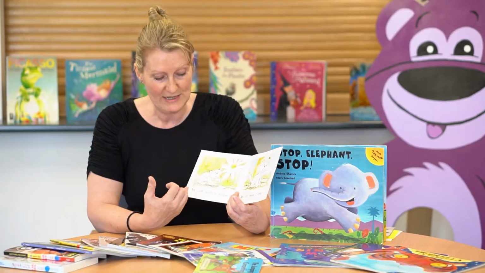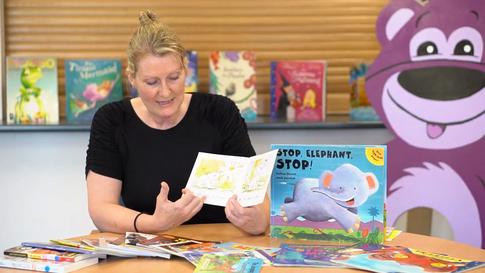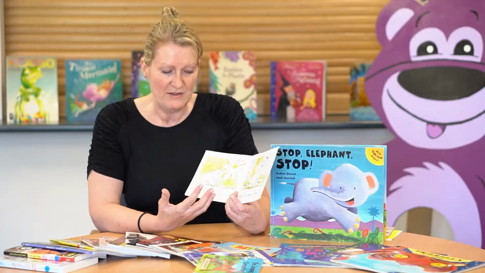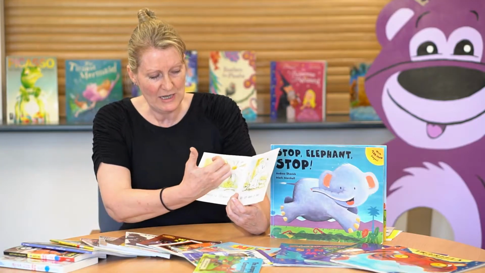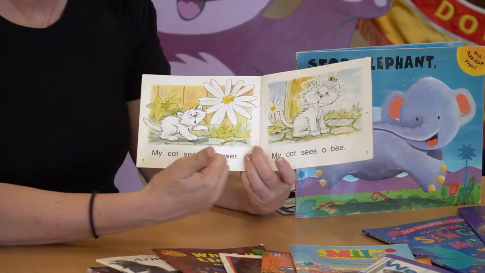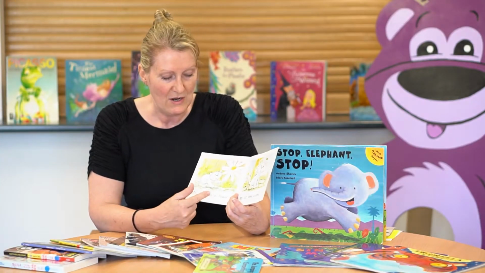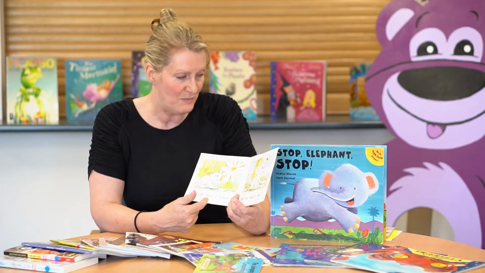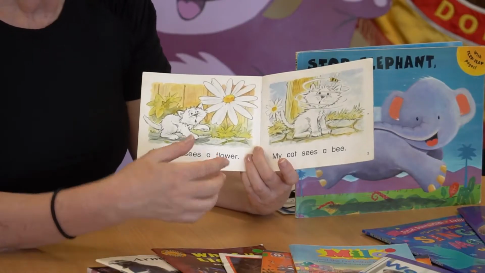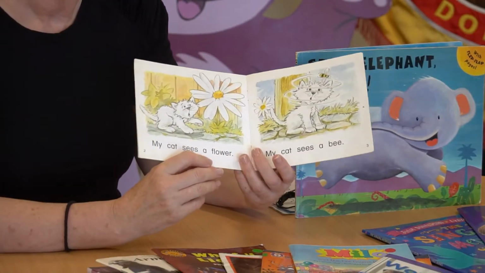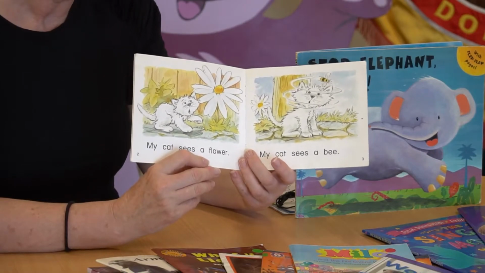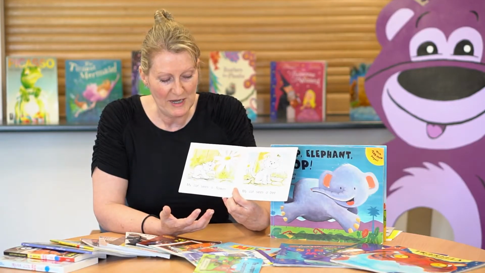Another good strategy is for you to get your child to reread a sentence if it doesn't make sense. So for example, if the child said, my cat sees a fence, do you think that makes sense? What's he looking at? Let's reread that. So you could get the child to reread the sentence. Also, use the pictures to help support their reading and try to build an image in their mind of the story that they're reading.